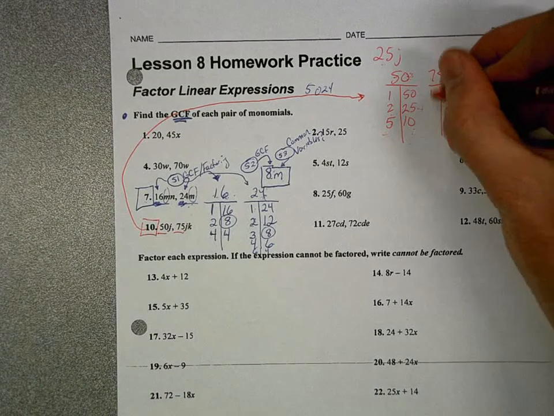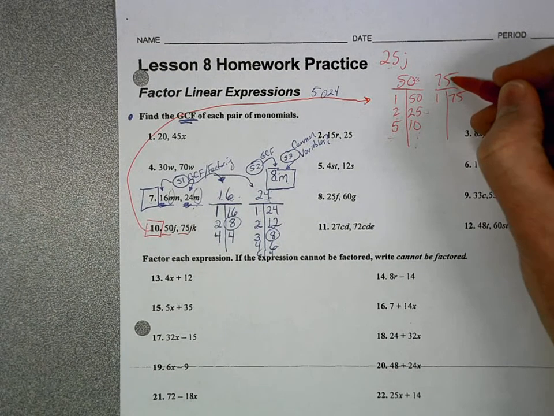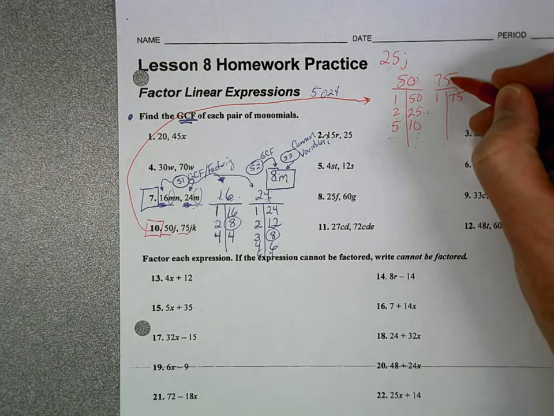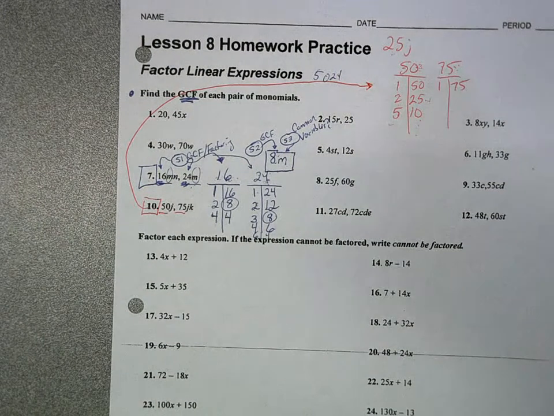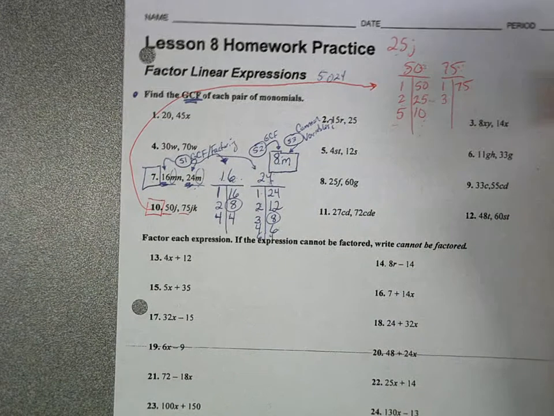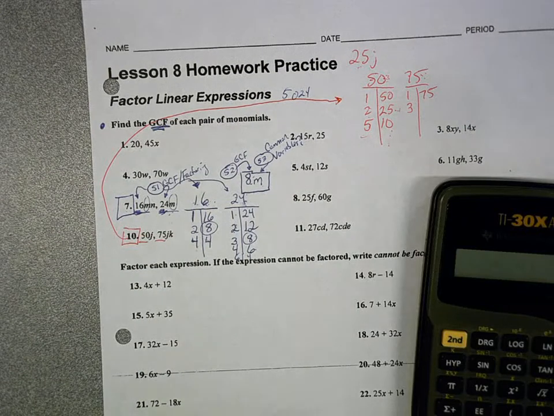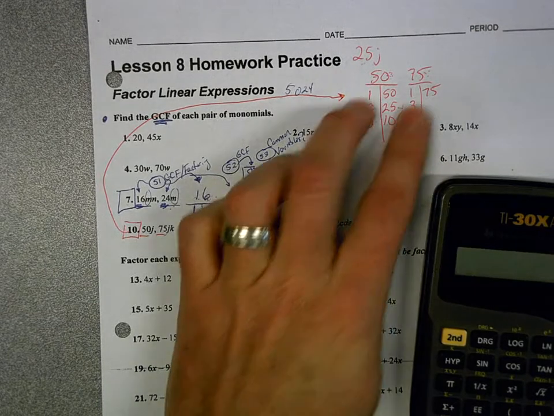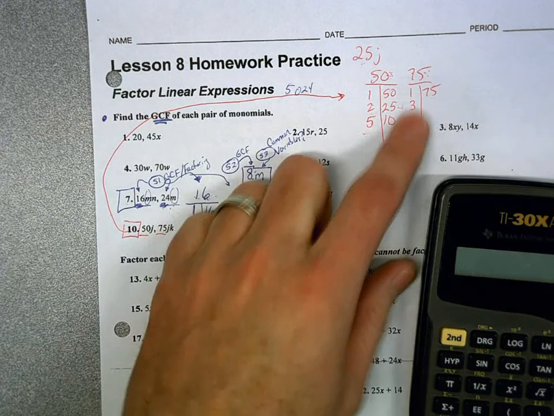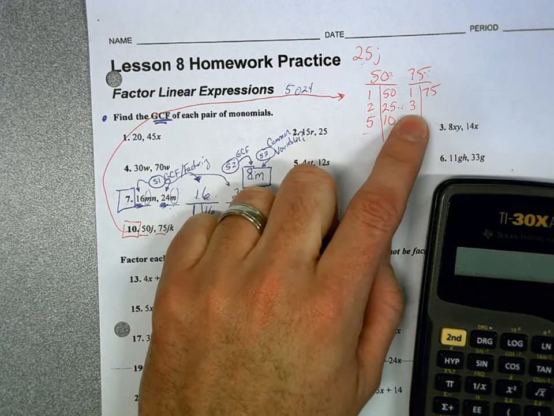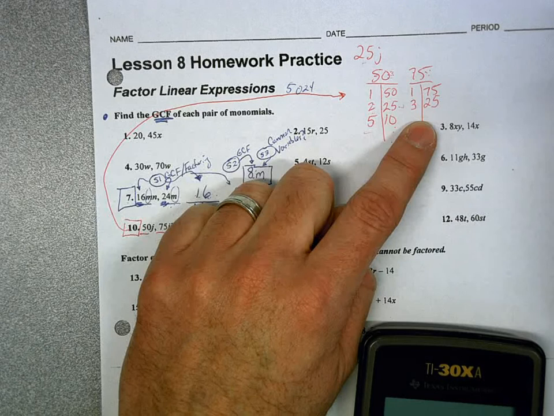75, 1 and 75. 2 can't go into it because it's not even, right? 3, well, 7 plus 5 is 12. 3 can go into it. And I can punch it in the calculator real quick if I want. That does not excuse me from not showing my work for T-charts. Okay? I'm still recording my work, but if I want to use a calculator for that, I can. But I know 3 can go into it. I know 3 quarters, 3 25-cent pieces are 75 cents.